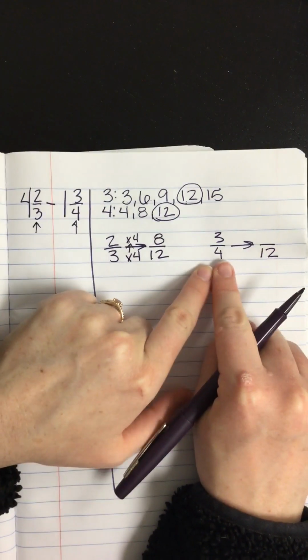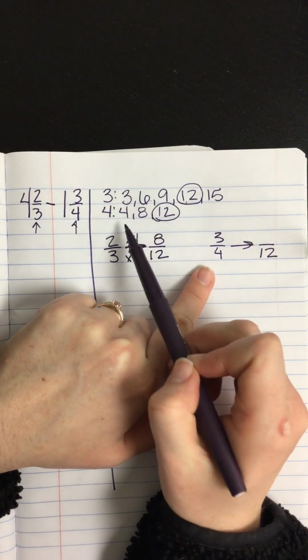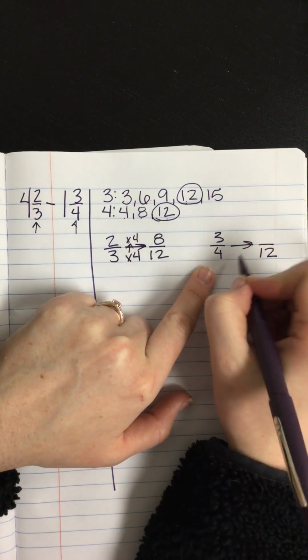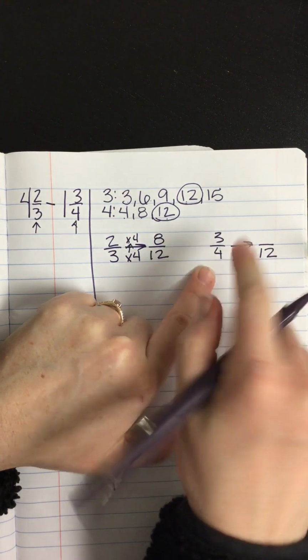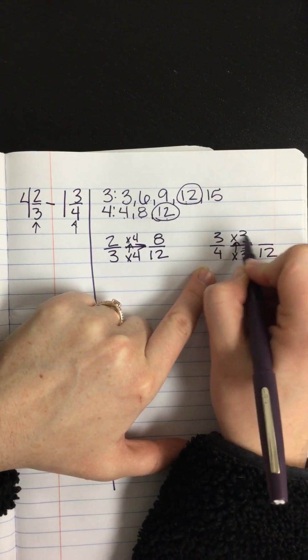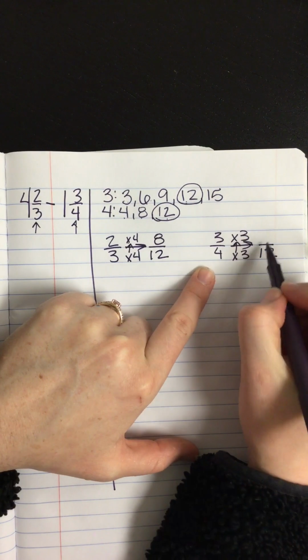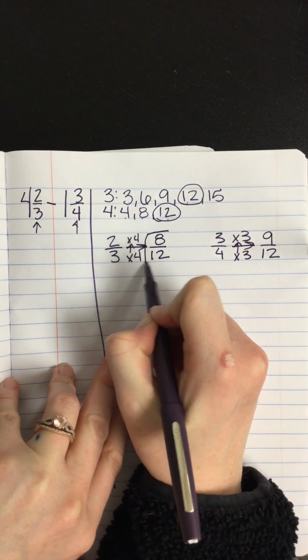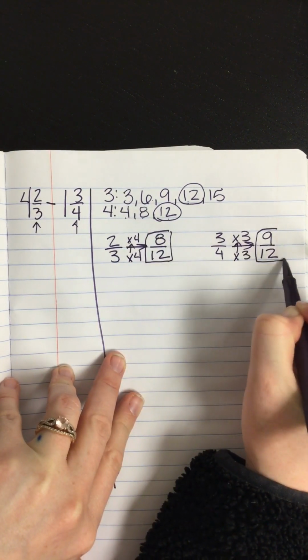Now let's go over here. How did we get from 4 to 12? I can count my multiples. 1, 2, 3. I multiplied by 3. Now I'm going to move the 3 up. Multiply the top by 3. 3 times 3 is 9. So now I have created my new fractions.